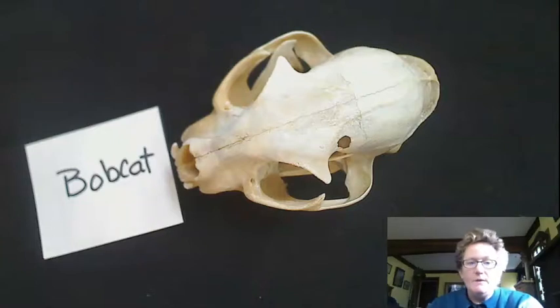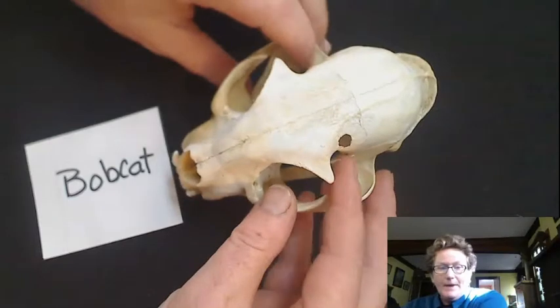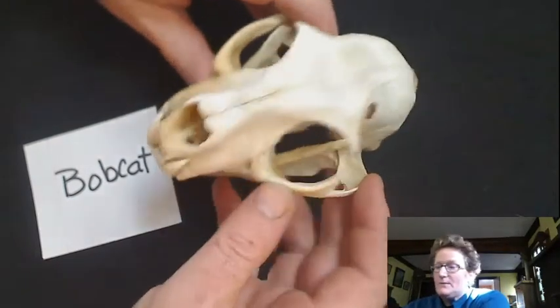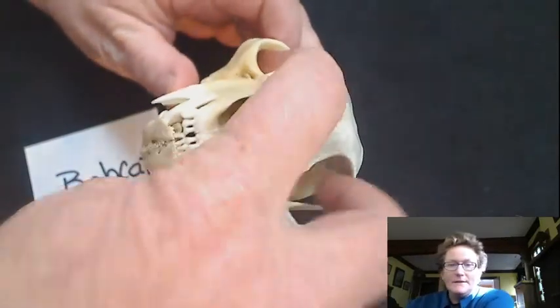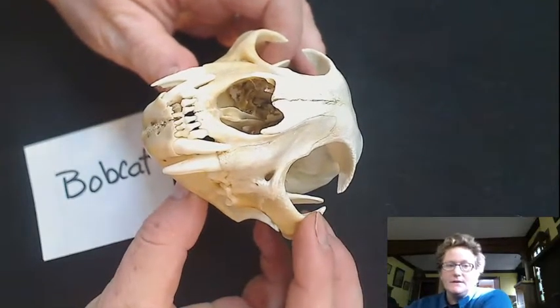Miss R, and we're going to talk about structure function today. I have here a bobcat skull, and we know a bobcat is a predator because when we look at it head on, we see both eyes. We'll see the contrast in a prey skull in just a second.